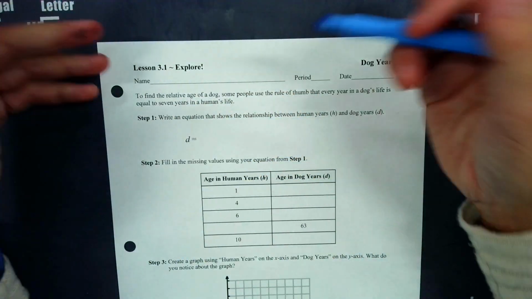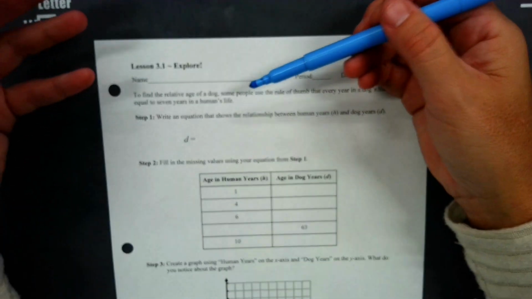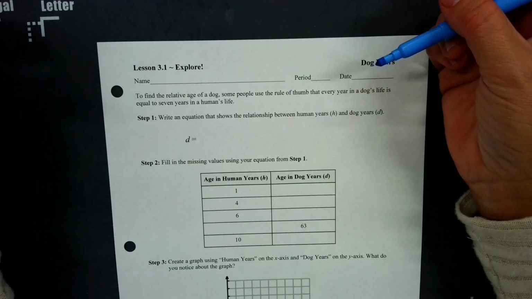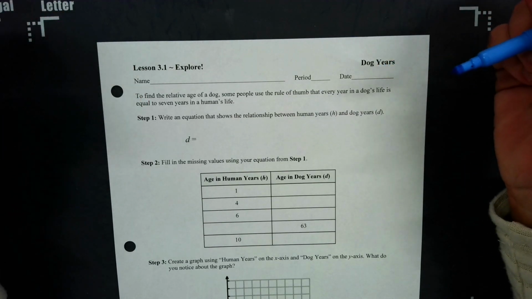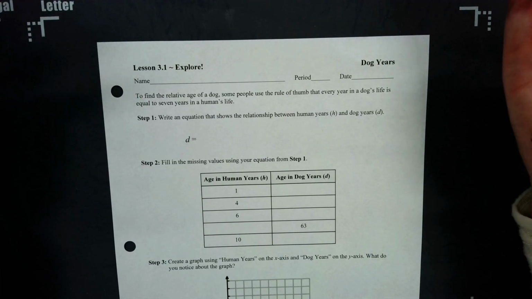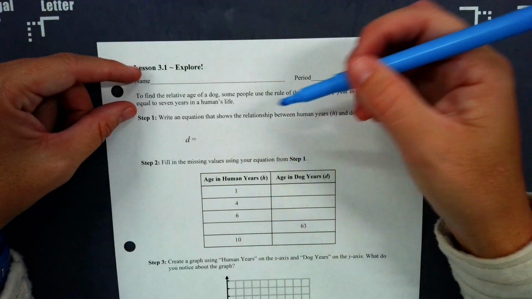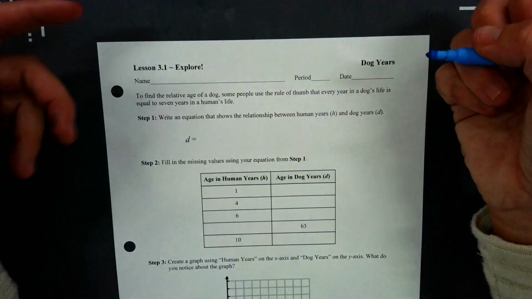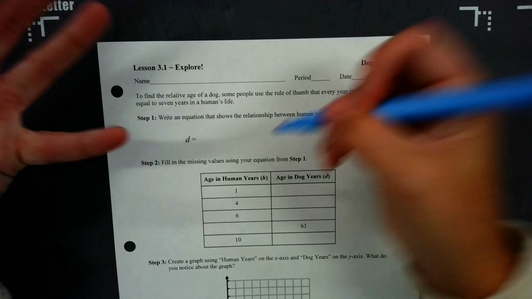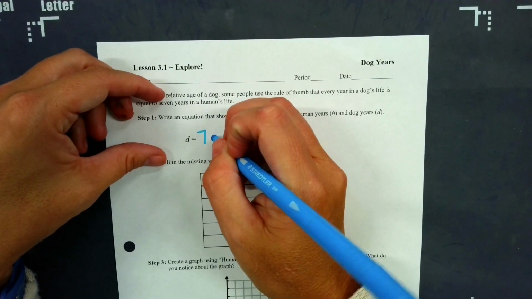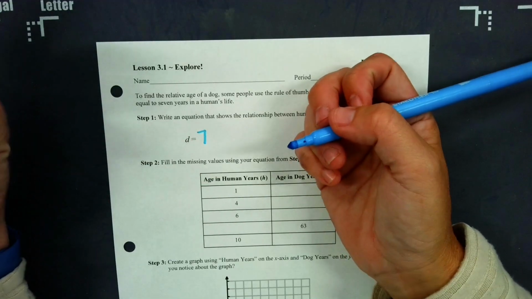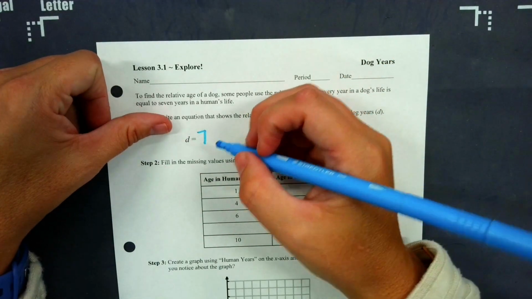Okay, to find the relative age of a dog, some people use the rule of thumb that every year in a dog's life is equal to 7 years of a human's life. You guys have heard that before? Yes. Okay, so what would an equation look like for that? To represent dog years, what would I write here? D equals 7 H. Dog years equals 7 H, all the time? Yeah. Why H?